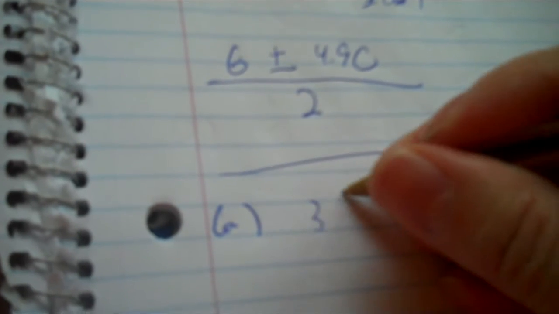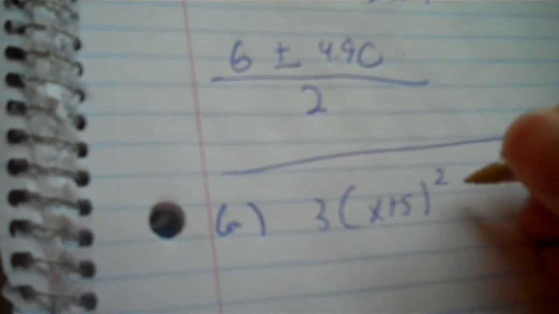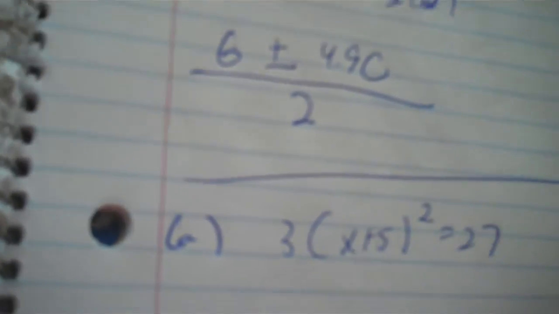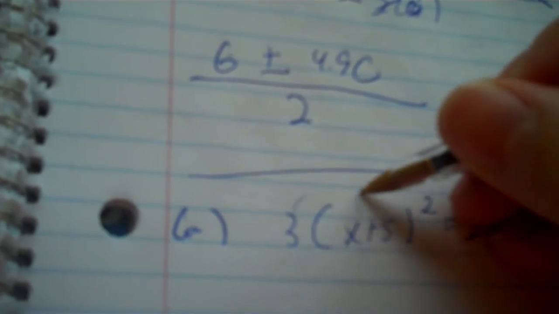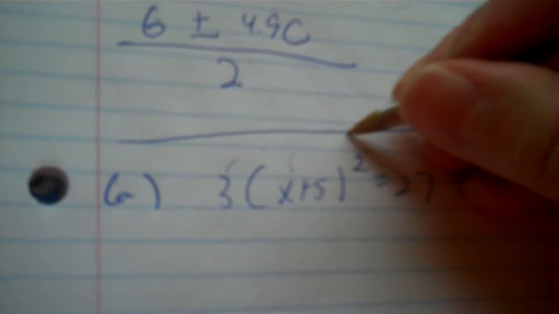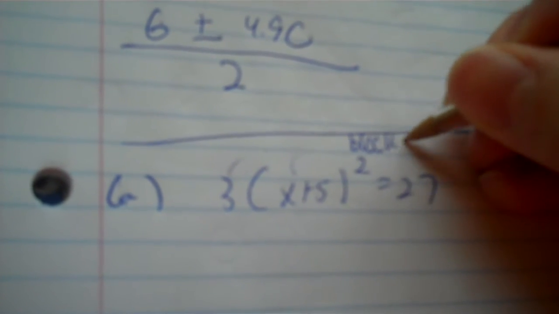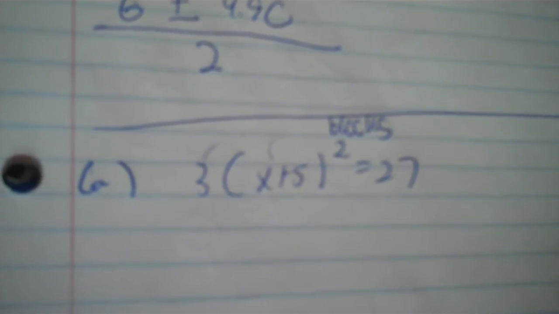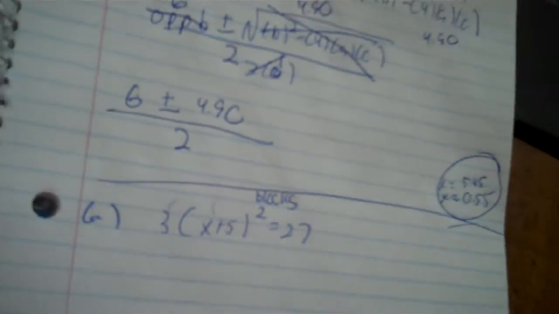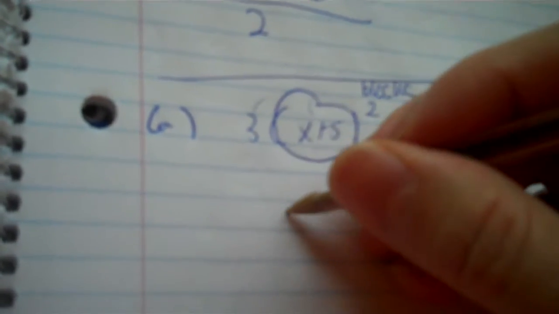Okay, we have 3 parentheses x plus 5 to the second equals 27. So there's 2 answers, but the parentheses is a totally different problem. I can't do the ABC. Now, you can't multiply the 3 because there's this power here that blocks you from being able to do the rainbows, the distribution, whatever you want to call it. So we replace that expression with the q, 3q to the second. Always raise it to the second. It's got a 3 in front and it equals 27.